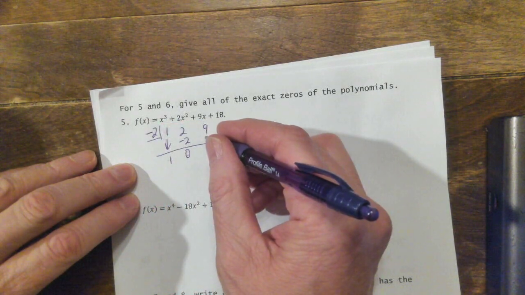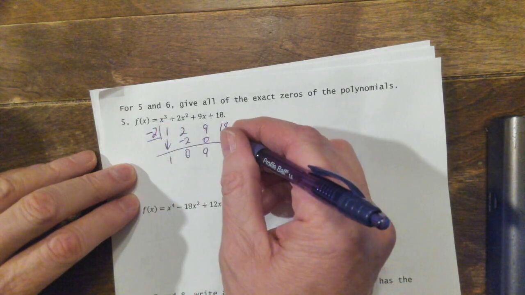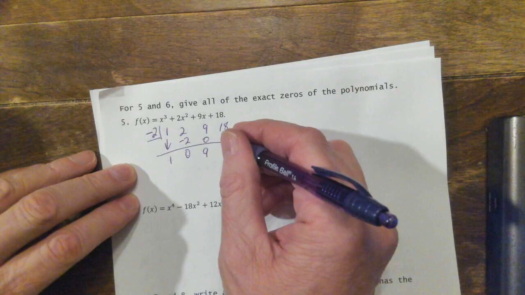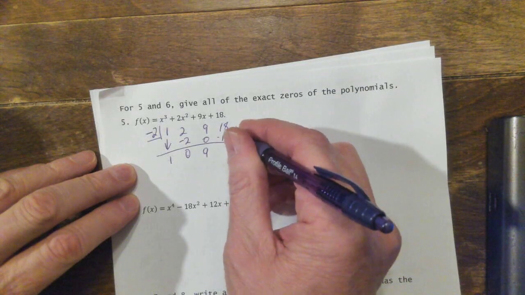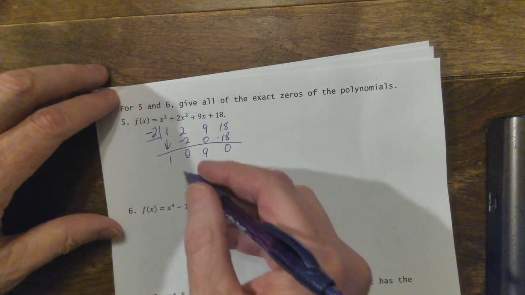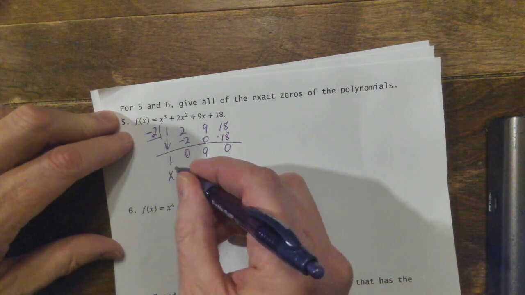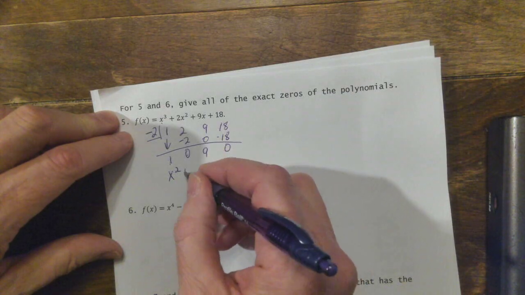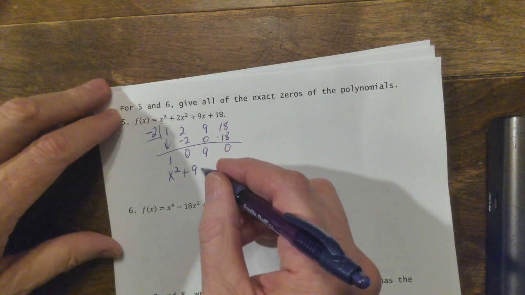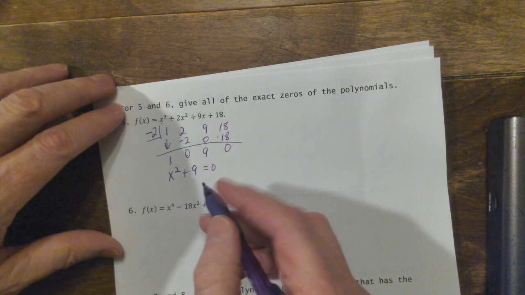Negative 2 times 0 is 0. 9 plus 0 is 9. Negative 2 times 9 is negative 18. 18 and negative 18 makes 0. Bring down your x to the 3rd by a power. That's x squared. That's 0x, I'm not going to write it. Plus 9, and that's equal to 0.